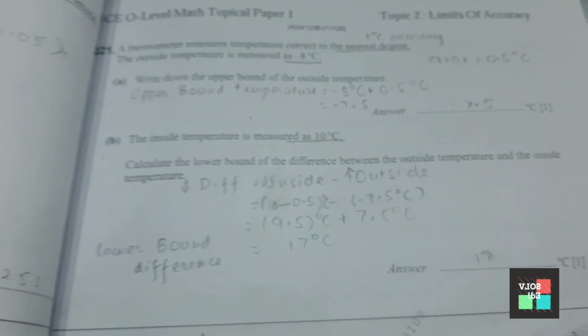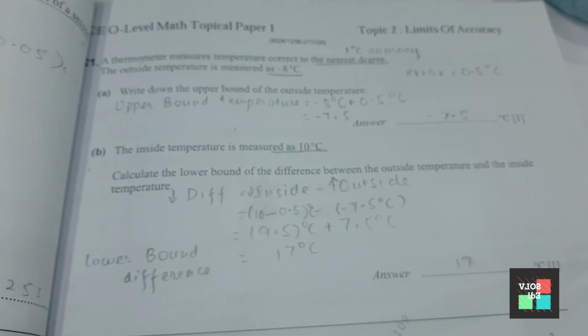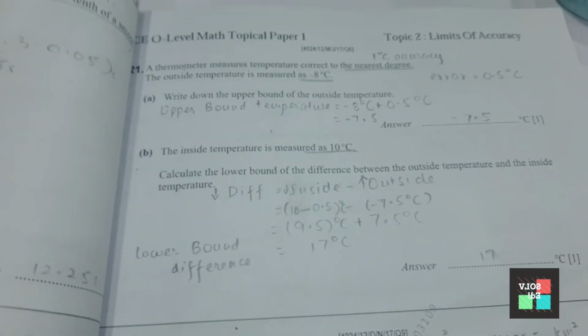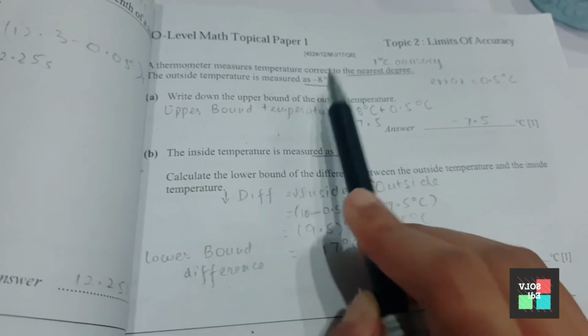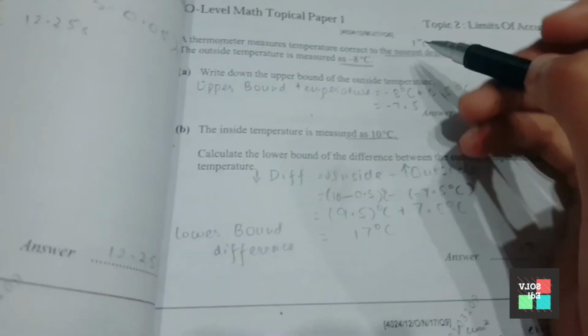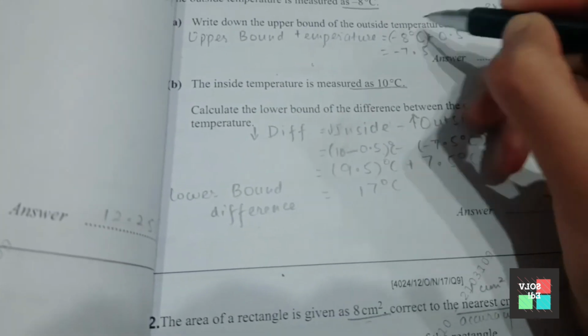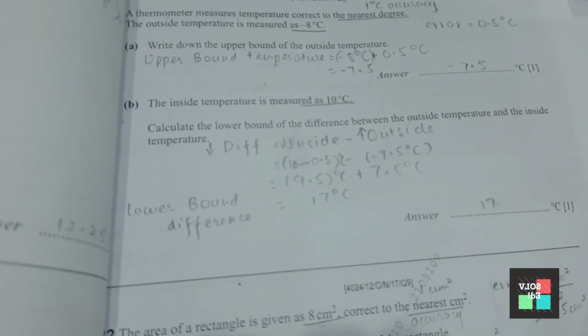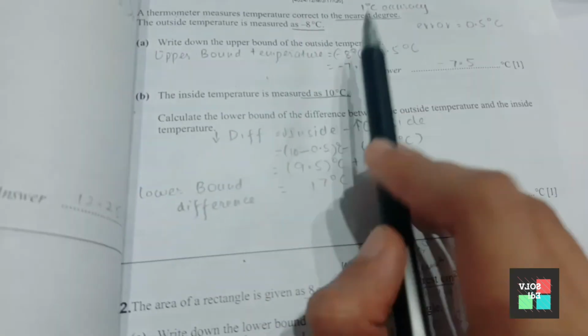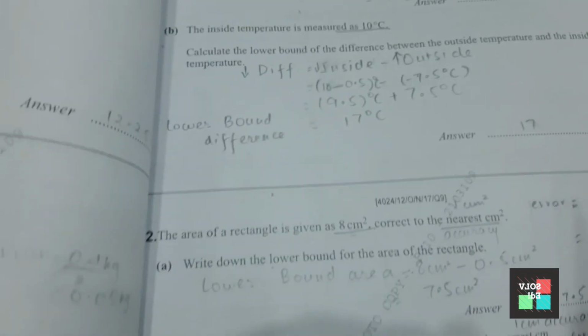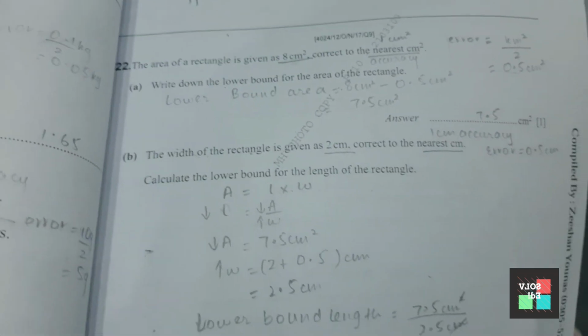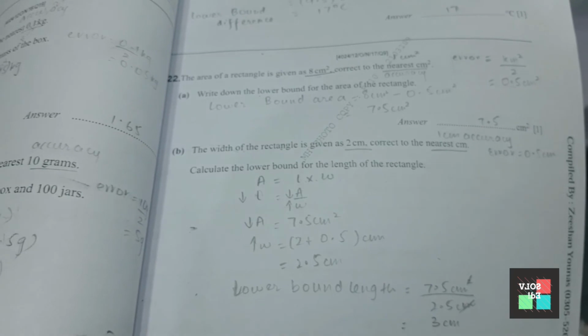Okay, this one is again a formula construction and an upper bound. It's about temperature, so that is what we have here. Now this one has a negative integer. A negative integer is treated the same way as a positive integer as a measurement. So we're going to add the error in the case of an upper bound and subtract it in the case of the lower bound. We have a very, very similar one again.